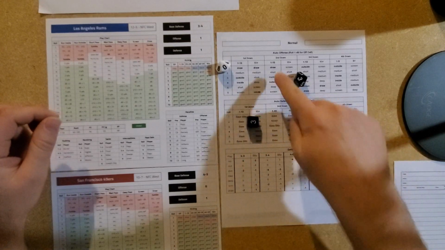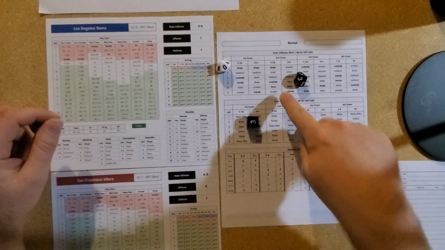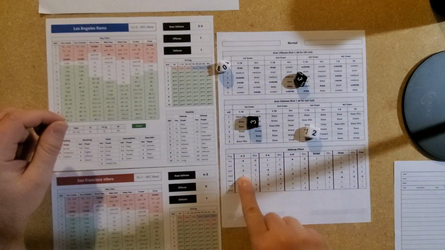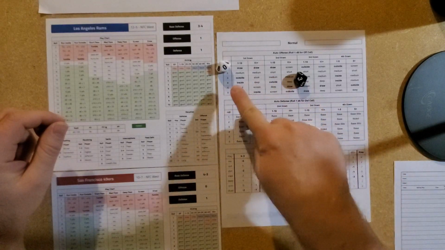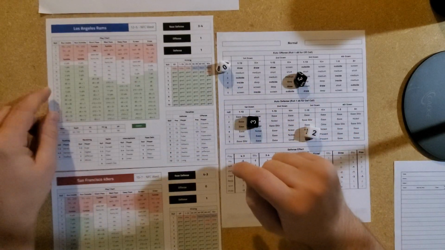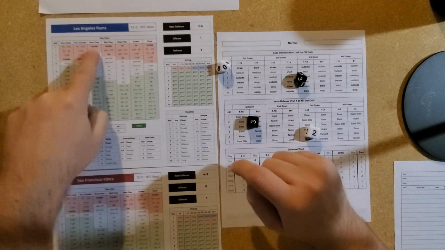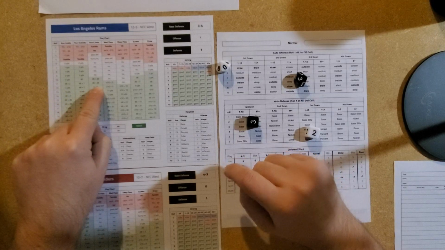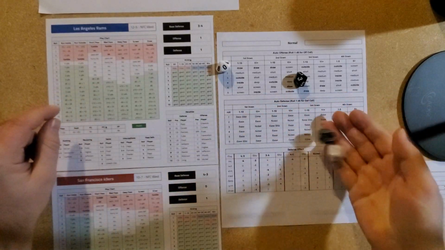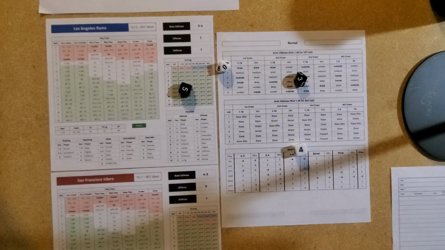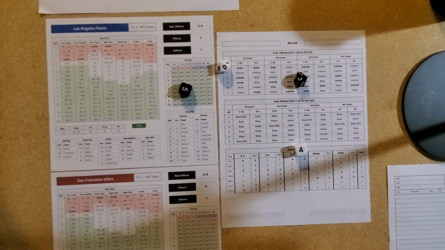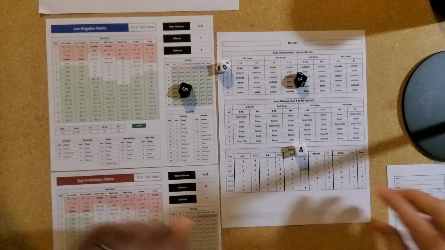2nd down and 8. So we're in this column again. We're base defense. Short is -2 again against a base defense. 13 minus 2 is 11. So we check that against a short pass. And that's going to be a D6 plus a D6. So we roll. That's going to be a 9. Almost as good as you can do. So it's a pass for 9 yards. And that's going to be a 1st down as they get just past the sticks.